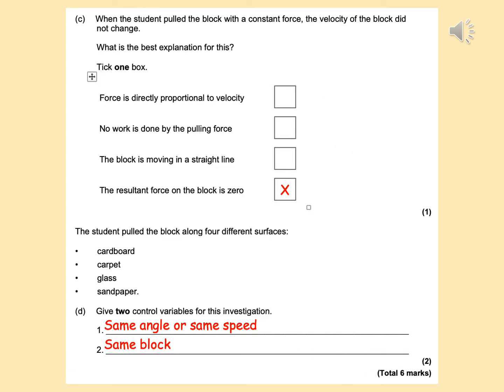Okay, when the student pulled the block with a constant force, the velocity did not change. Now, because the velocity did not change, what's the best explanation for this? Force is directly proportional to velocity makes no sense here. It does not apply whatsoever. No work is done by pulling the force. We know that when you move something, when you apply a force and it moves a distance, we do work. So that is actually incorrect.